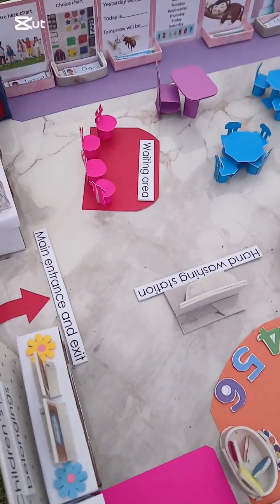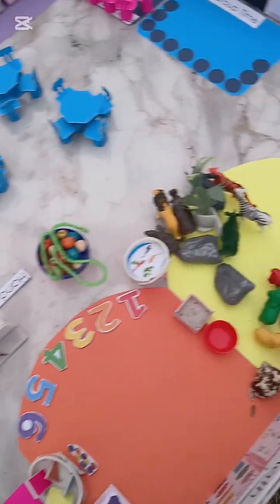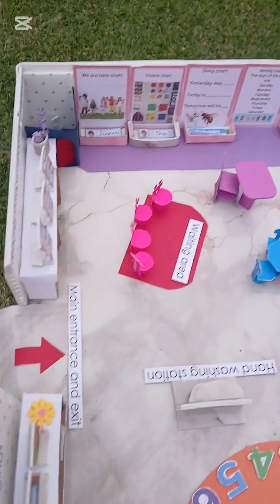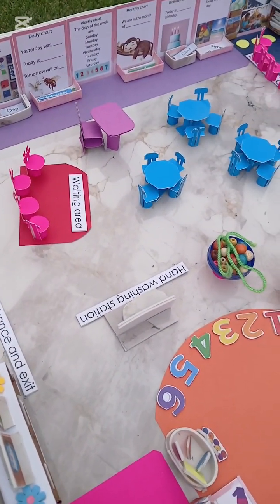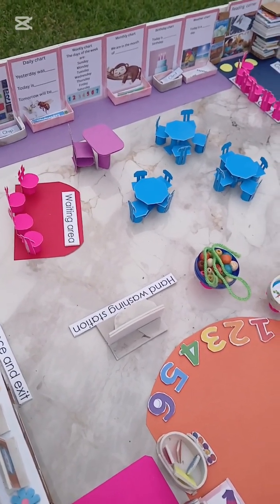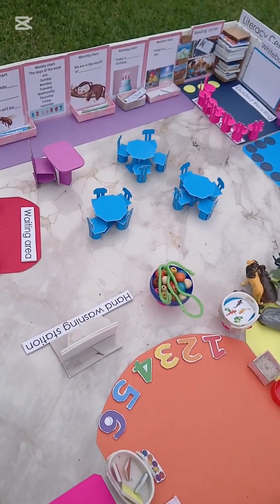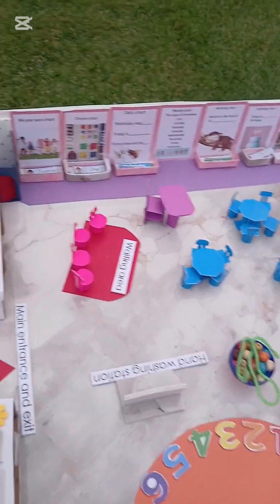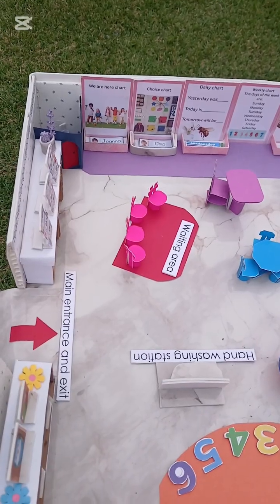My creative classroom that is very large and accessible to all learners. I've used plywood for the bottom of my classroom and PVC ceiling for the sides. I've used foam, cardboard, carton boxes, beads, string, thread to make my classroom.